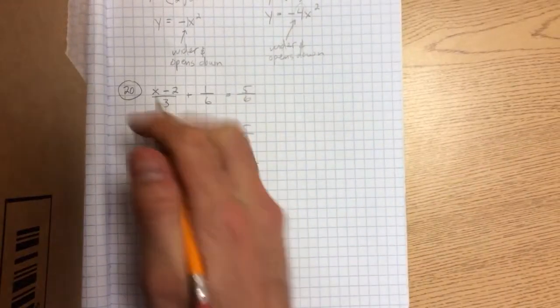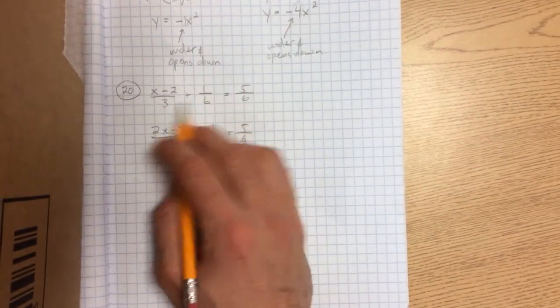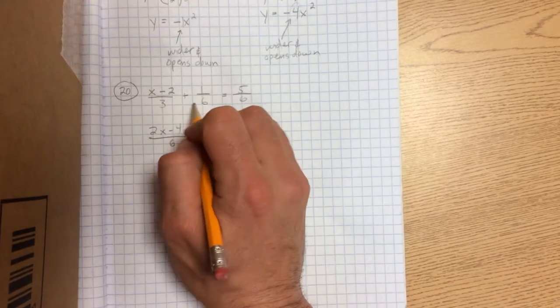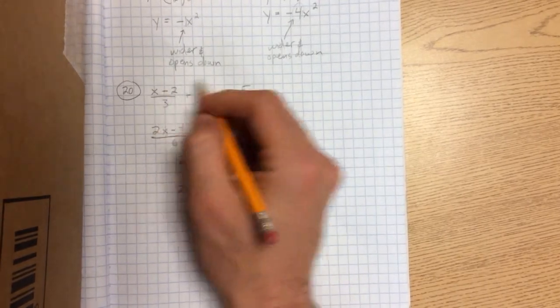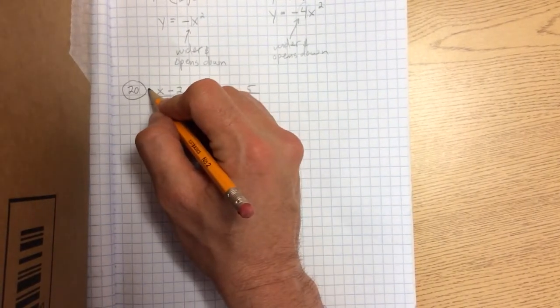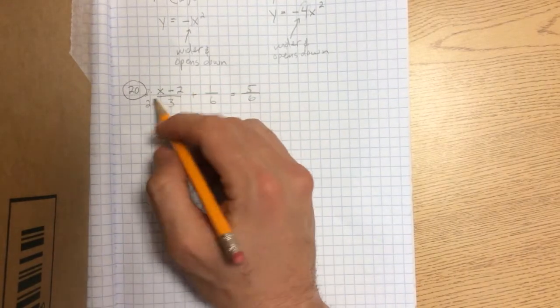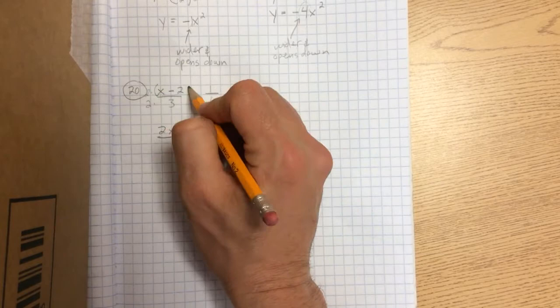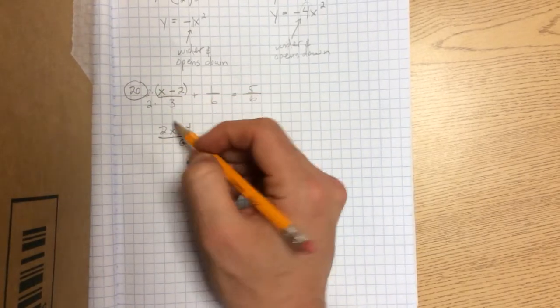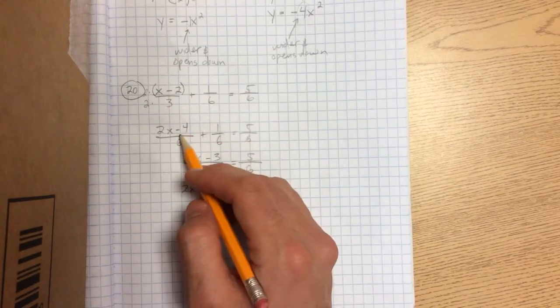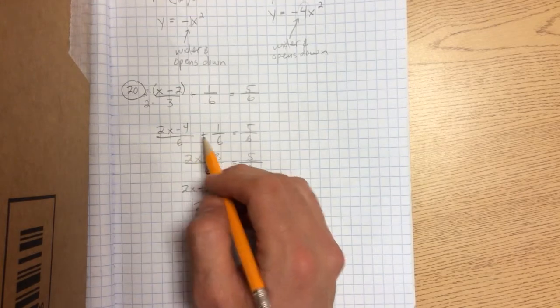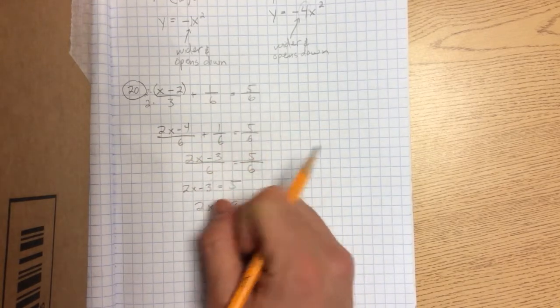Okay, this says what's the value of x that makes this equation true, so solve for x. First I want to get a common denominator, so I'm going to multiply the numerator and denominator of this fraction by 2. So multiply the top by 2 and the bottom by 2. We've got to remember though, here we're multiplying the entire top by 2, so that's going to distribute to both terms. So we get 2x minus 4 over 6 plus 1/6 minus 5/6.